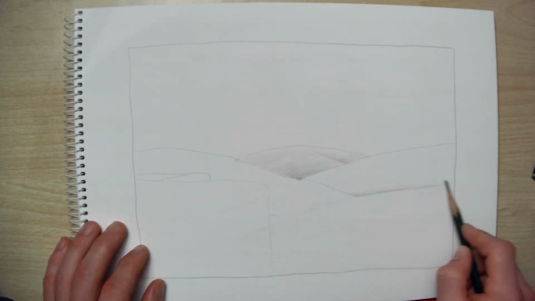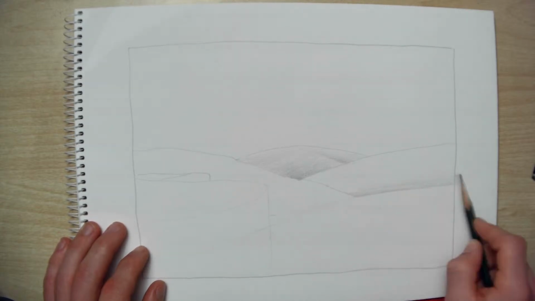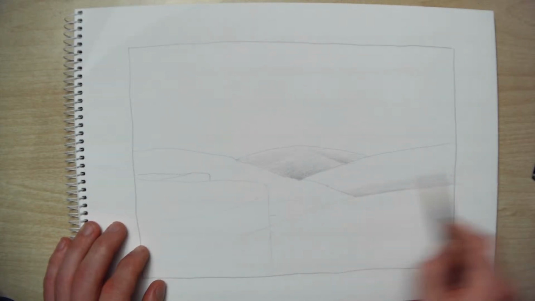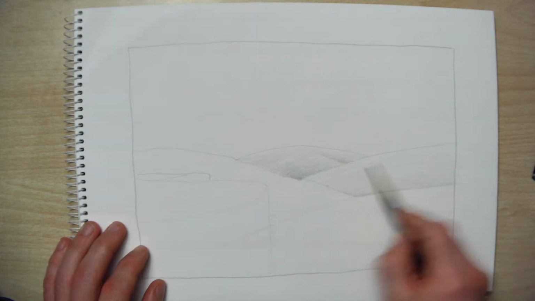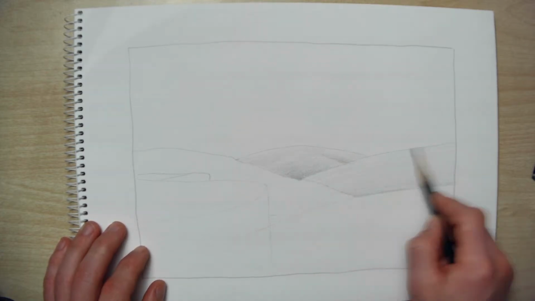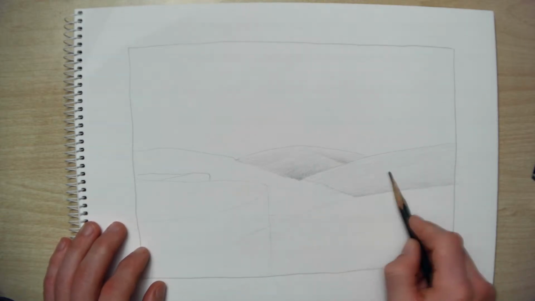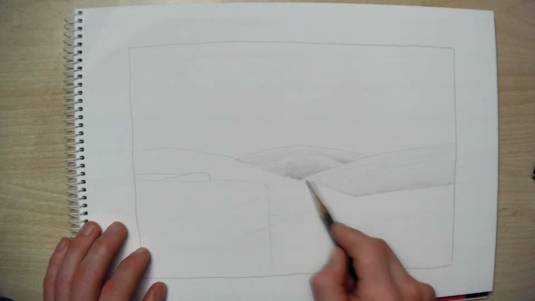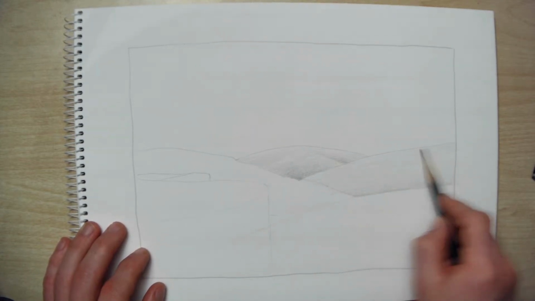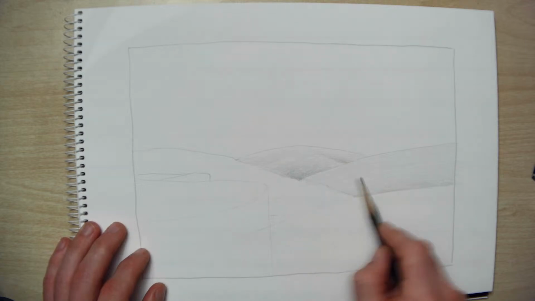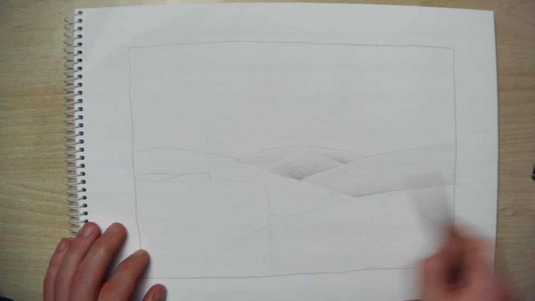I was thinking about whether this one would be close enough for there to be trees on it already, but I think it's so far in the distance that we can't see any trees there yet. Or maybe it's just overgrown with grass. No trees on it. Okay, just from the bottom up to the top. Like so.